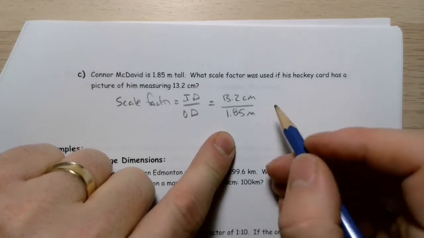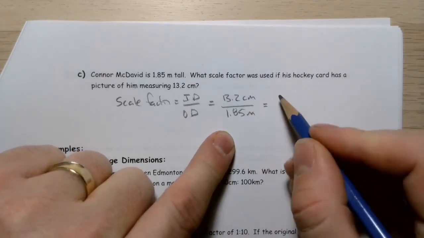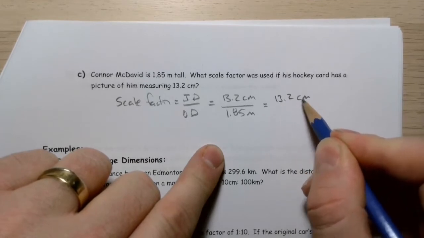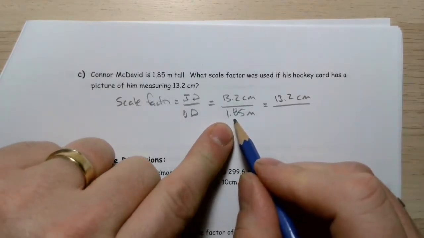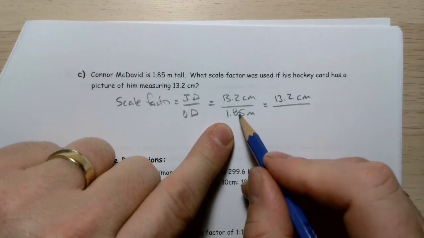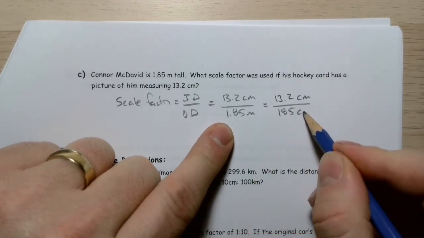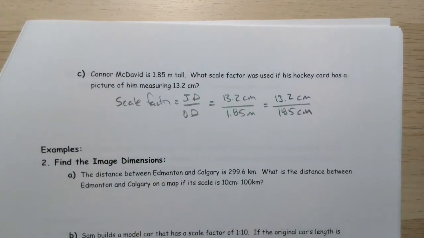However, it's a lot more straightforward if I just make sure that everything's in the same units here. So if I have 13.2 centimeters, I'm going to leave this as centimeters. Let's convert the meters into centimeters. I'm going to move the decimal 2 over, so it'll be 185 centimeters. That's way nicer here.